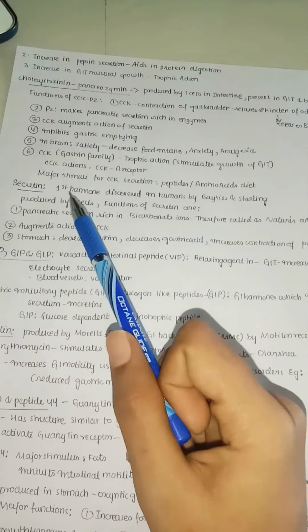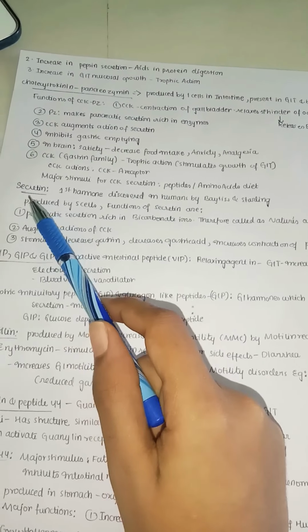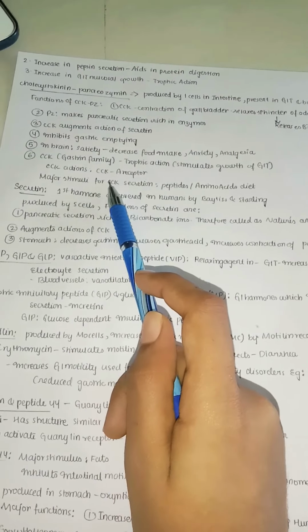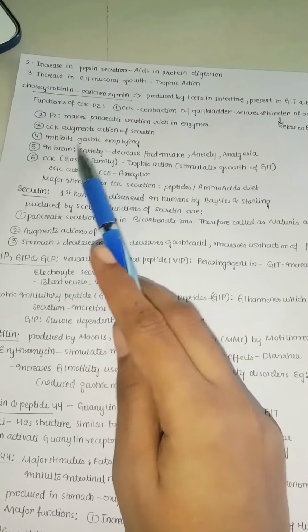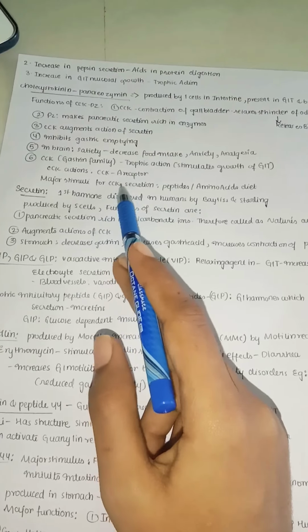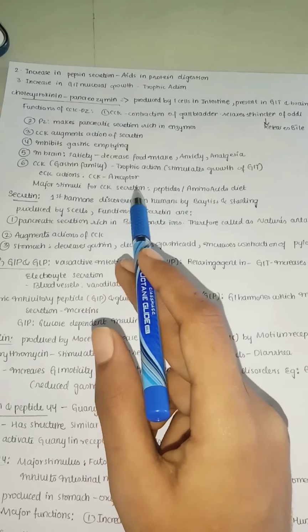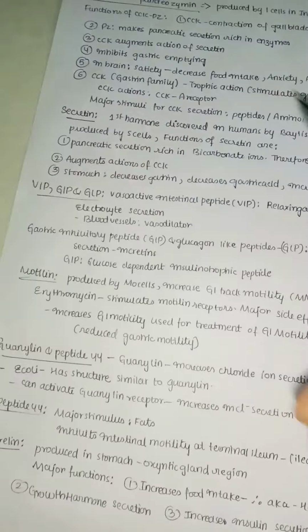Just as before gastrin increased GIT mucosal growth, CCK also stimulates the growth of the GIT. And CCK actions are on the CCK-A receptor. Before we have seen gastrin acting on the CCK-B receptor, whereas cholecystokinin acts on the A receptor. And the major stimuli for CCK secretion are peptides or amino acids, the same as we have seen with gastrin.